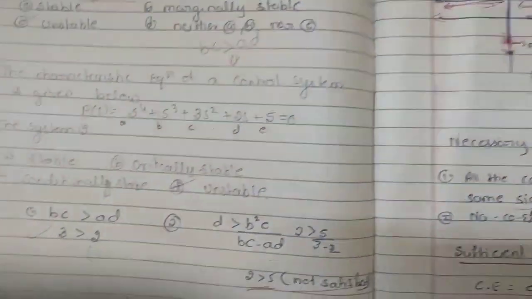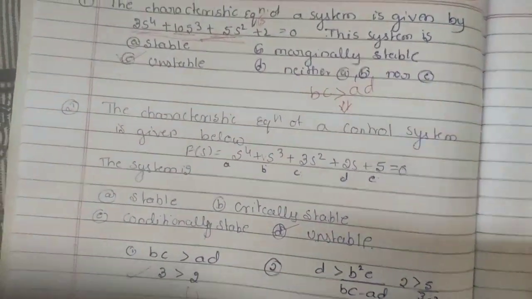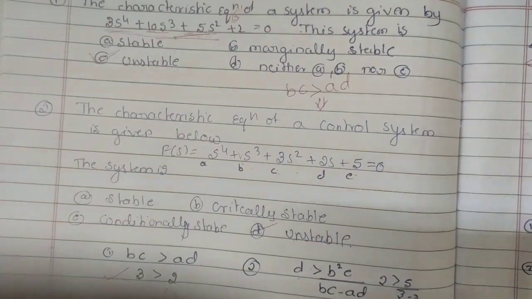So next I will explain the auxiliary equation and finding the value of k.